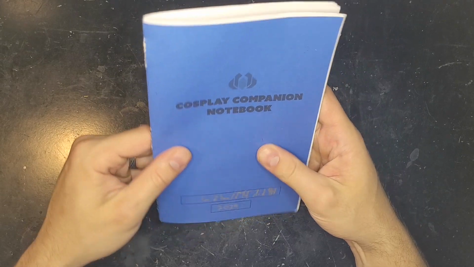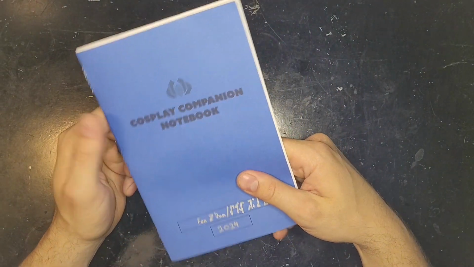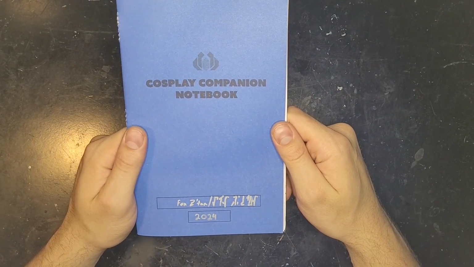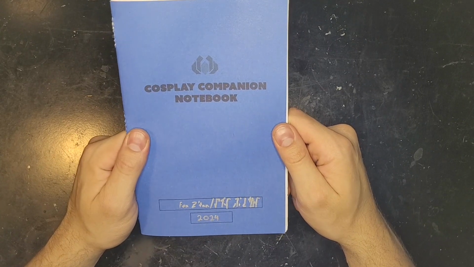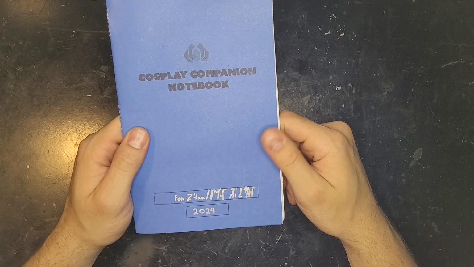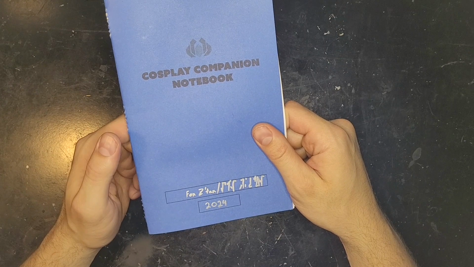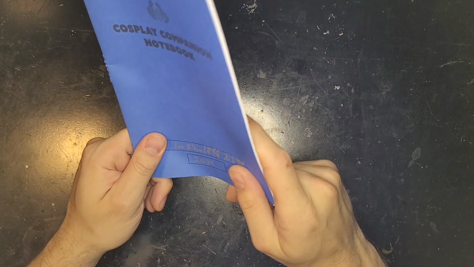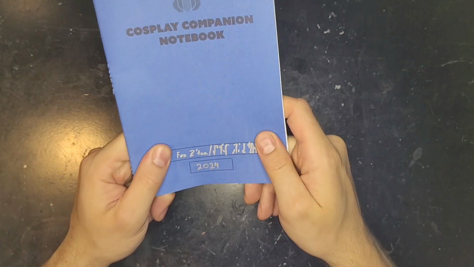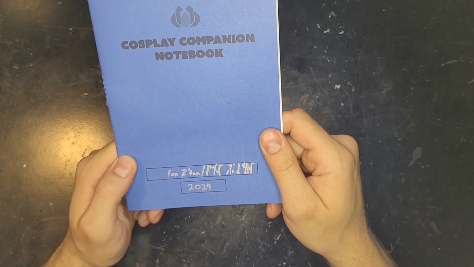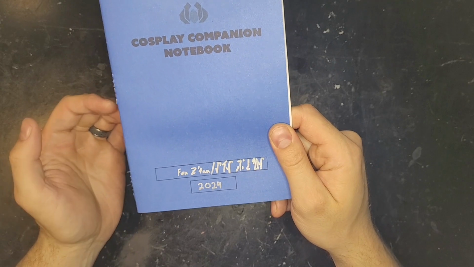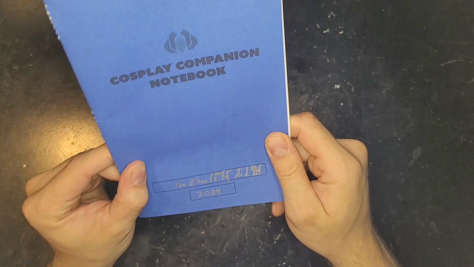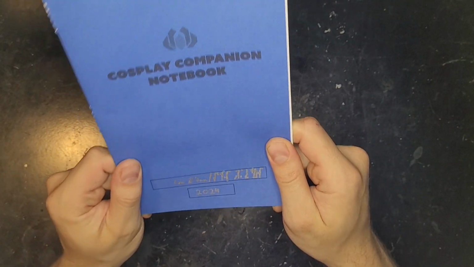So what I see this as is more of an as-you-go tool, whereas the Gantt chart that I discussed is more of a planning tool. I think that this is a fantastic resource. It doesn't work very well for me personally, but it might work for you, and that's why I brought it up.